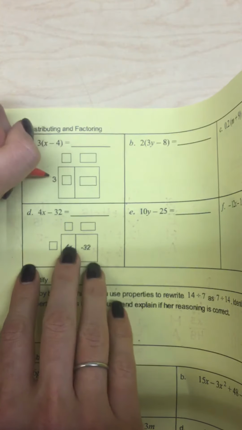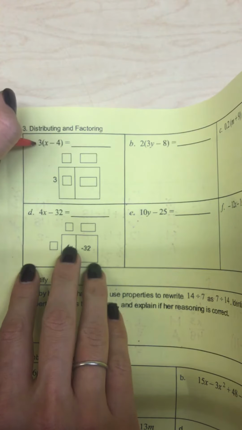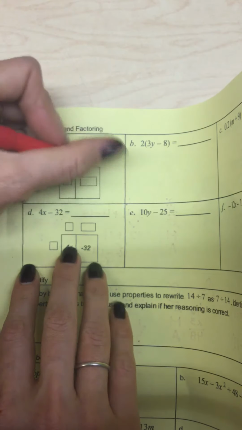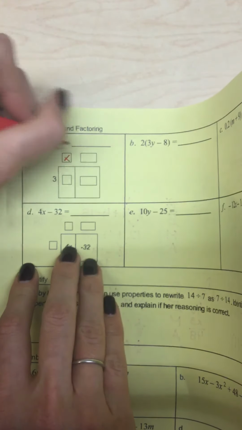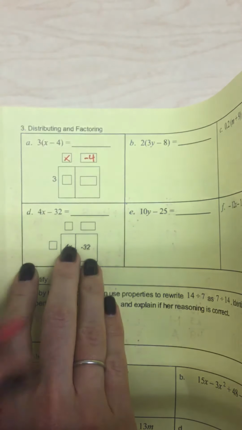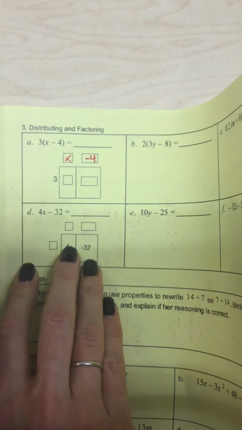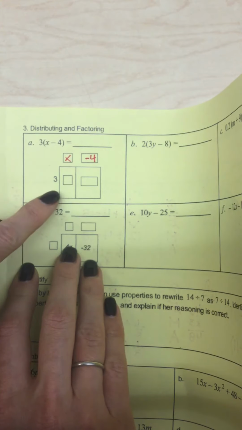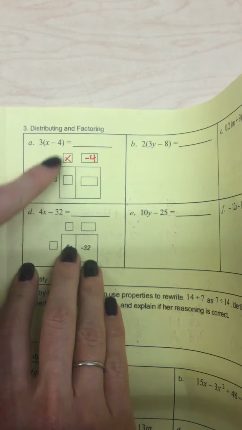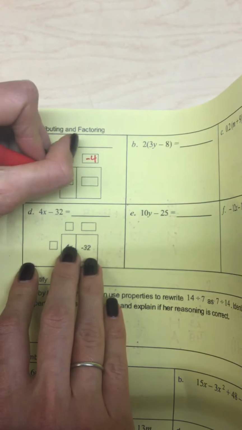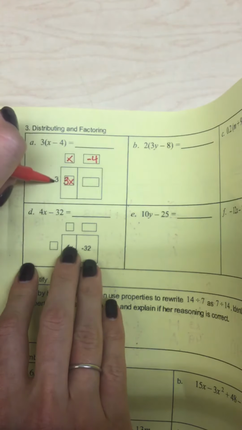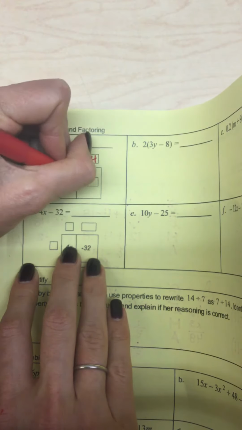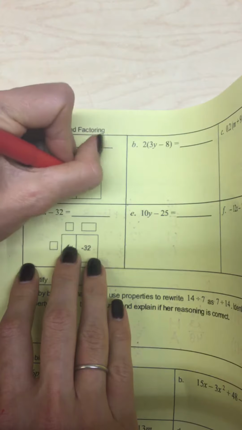So I have 3 on the outside, and I know that that was pulled out of our parentheses on the left. So now I'm going to look at what is in the parentheses to write it on the top. I have an x, and I have a -4. Same thing. So now I have to find the area of each of these rectangles. Well, area equals length times width, so 3 times x is 3x. And now 3 times -4 for this rectangle: positive times a negative is a negative, 3 times 4 is 12.